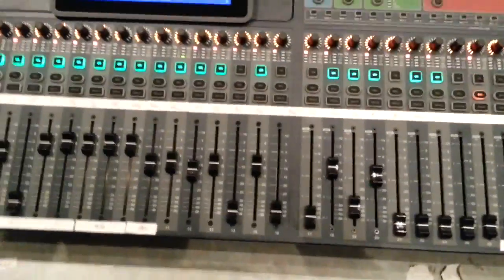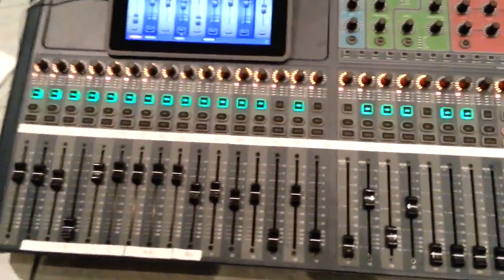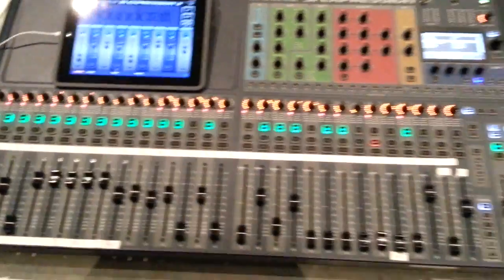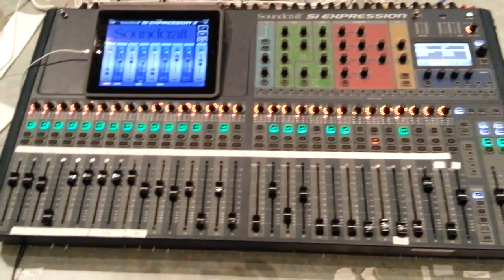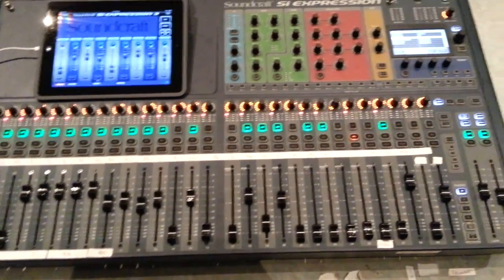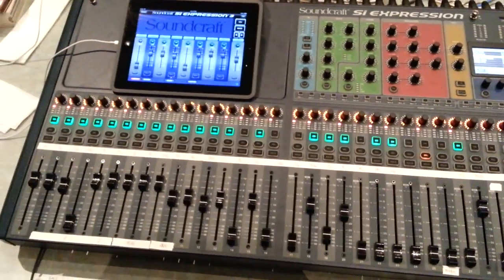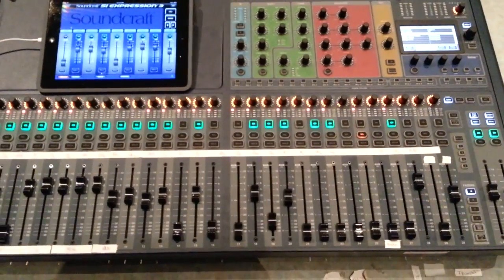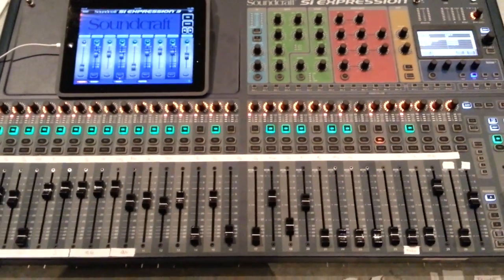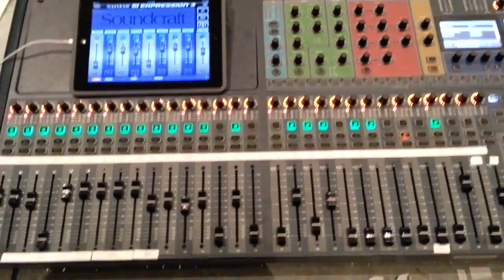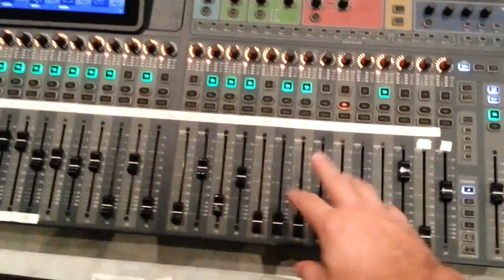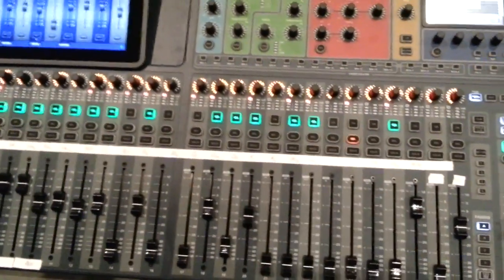So this is how you route this console. Remember, there's two stages. There's inputs and there is the faders. So we could actually remove faders without removing inputs on the board. But it does save all of the settings associated with that input. It's just where the hardware is going to control it down here that makes the difference.